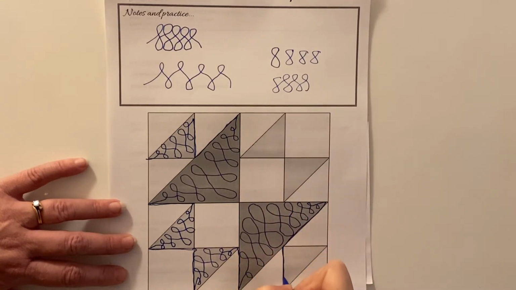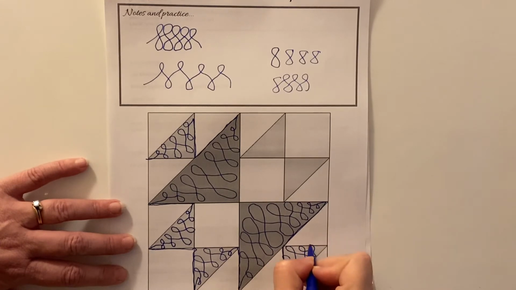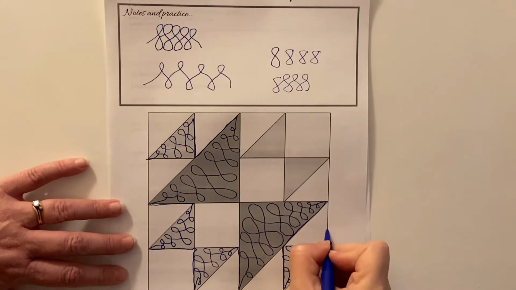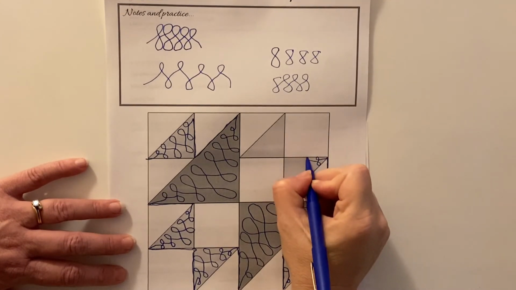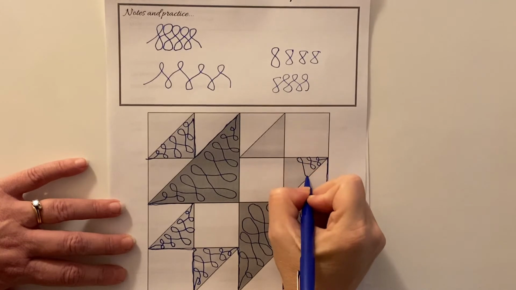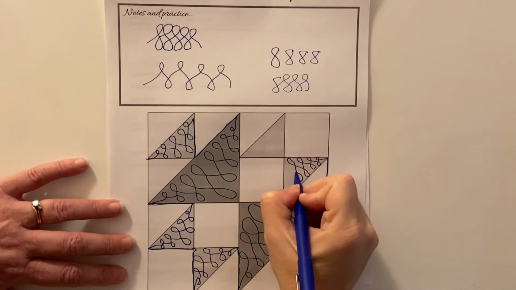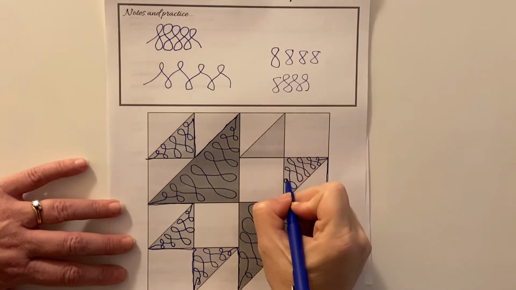And I'll come down here and loop from left to right in these half square triangles, and then I'm going to have to travel to get up to these last two. And stretching there across the widest part of that triangle.